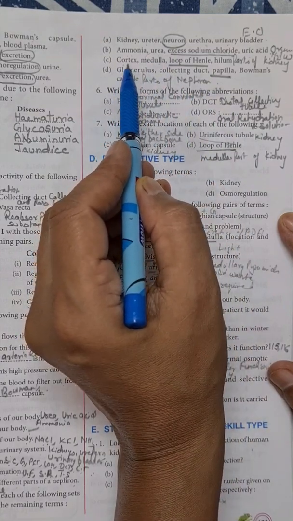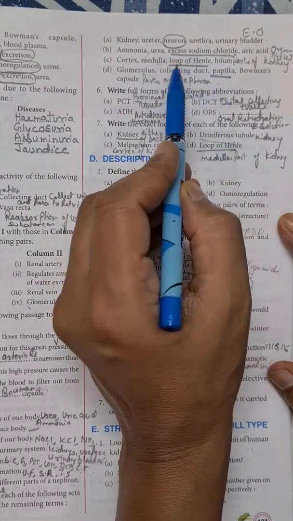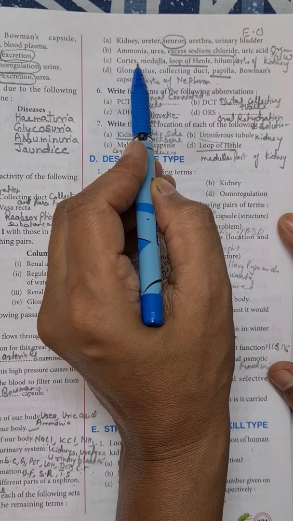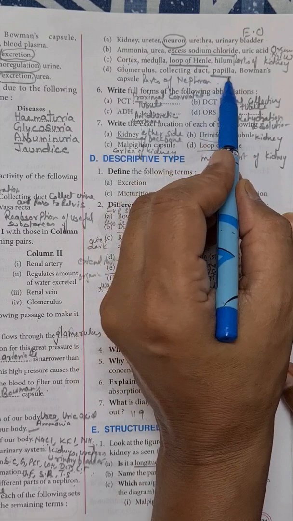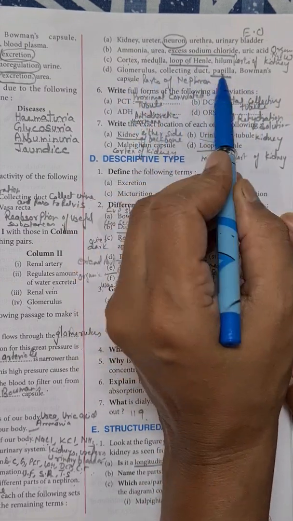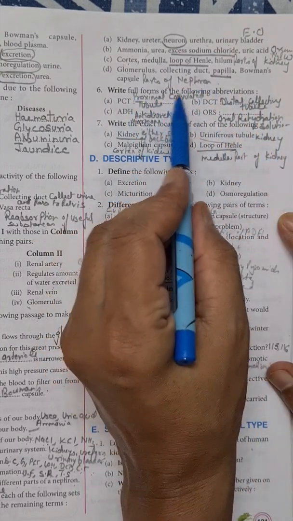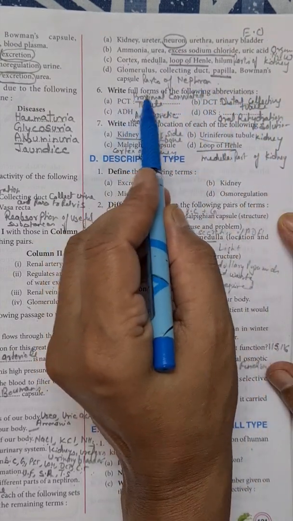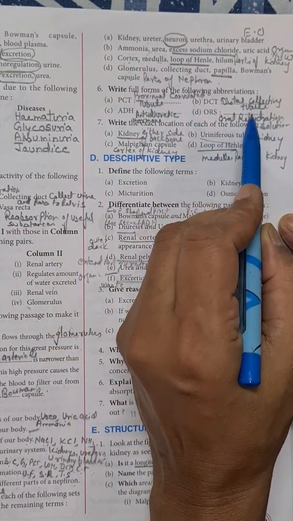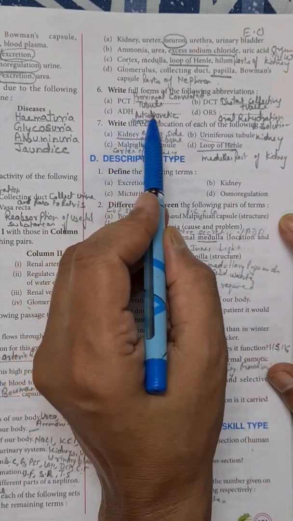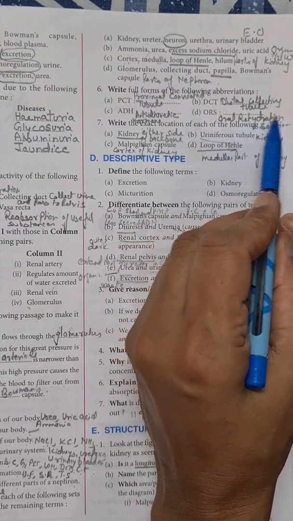Next, cortex, medulla, loop of Henle, hilum. Loop of Henle is the odd one out. The rest are the parts of kidney. Glomerulus, collecting duct, papilla, Bowman capsule. Papilla. The rest are the parts of nephron. Now the full form of the following abbreviations: PCT, proximal convoluted tubule; DCT, distal convoluted tubule; ADH, antidiuretic hormone; ORS, oral rehydration solution.